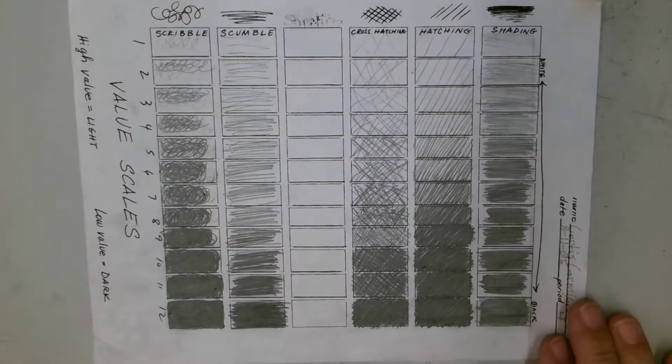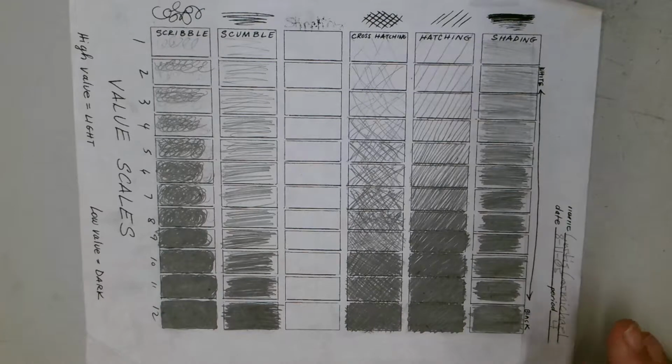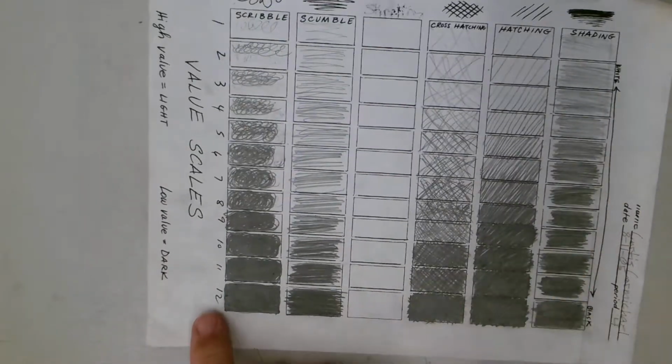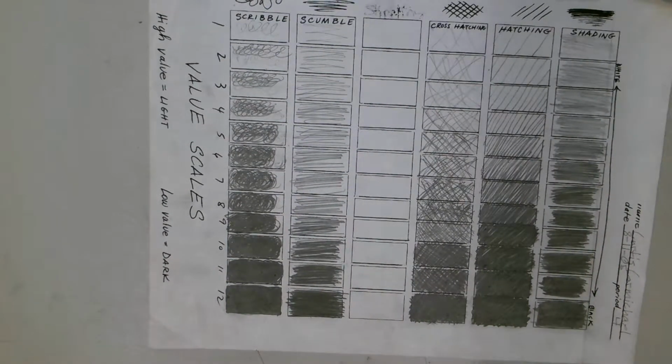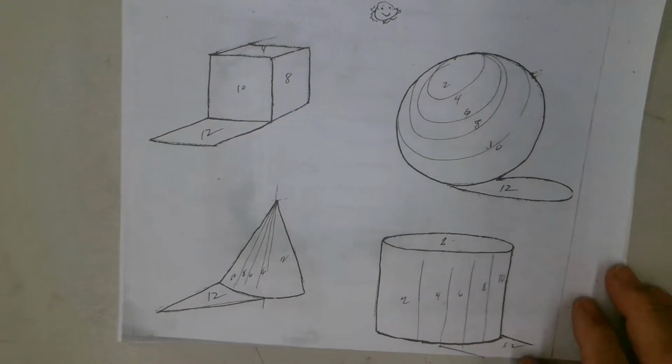Okay, this is your value scale. This should be a completed value scale. You've worked all the way down to 12 values. And now the sheet that I've given you is the layout for the 4 shapes.